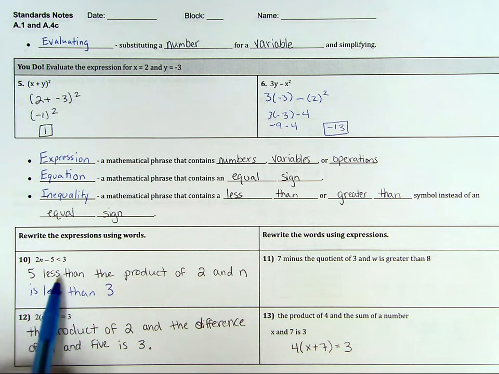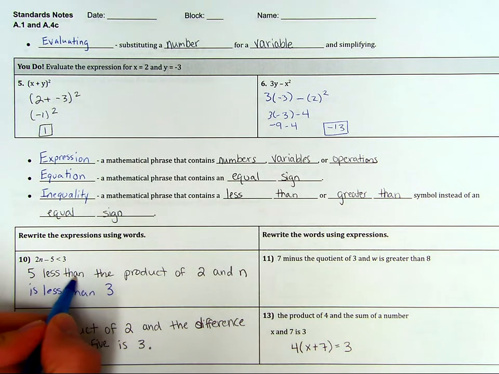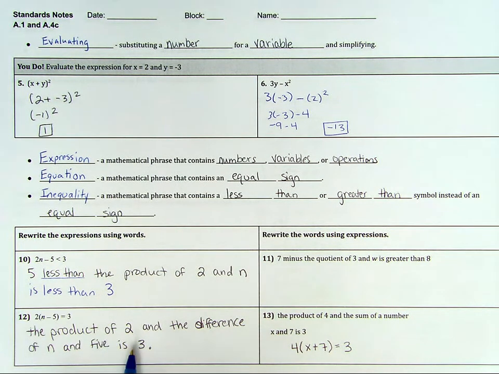So remember that when we use the words less than or more than, we need to switch the order of the 2 terms or the 2 pieces that we have. So that's why the 5 comes first. We say 5 less than the product. Remember, product means multiply, and we're multiplying 2 and n.